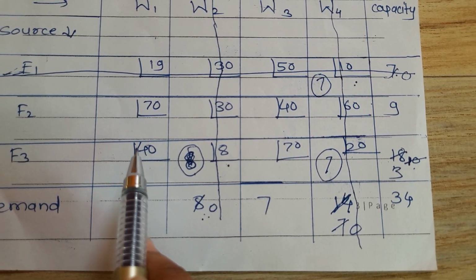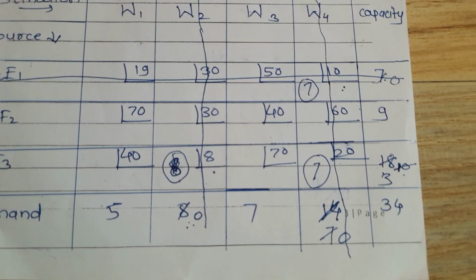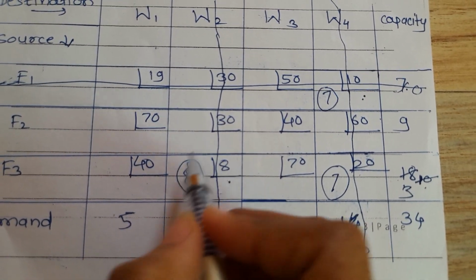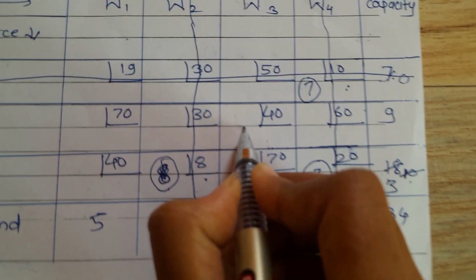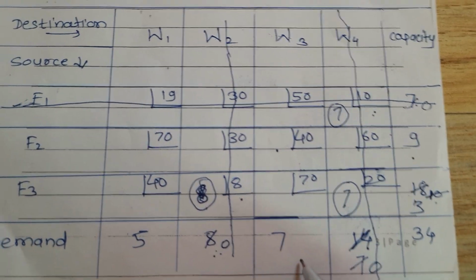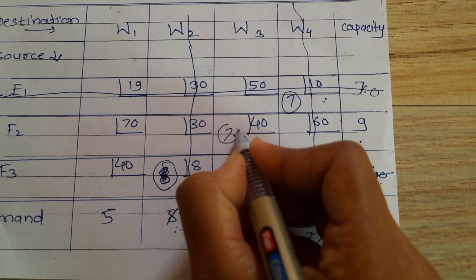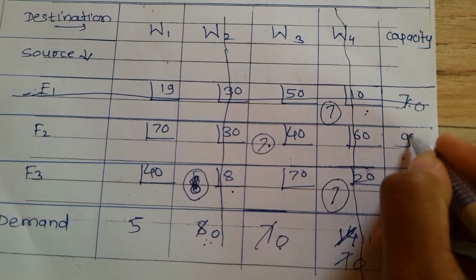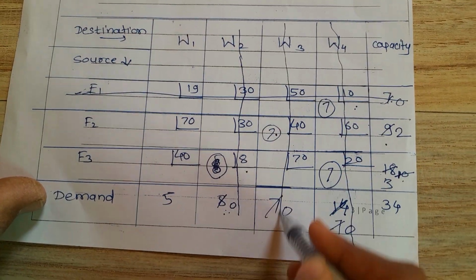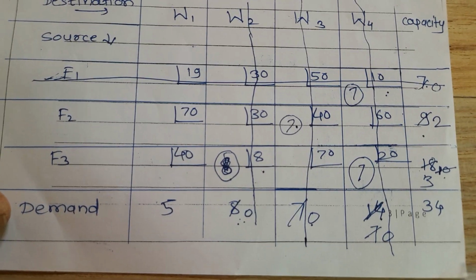Okay, now the remaining terms are 70, 40, 40, 70. There are 2 minimum costs, 40 and 40. Okay, now choose any one of these 2 elements. Any one. Suppose we select this 2 3 cell. Therefore, the corresponding capacity is 9, the corresponding demand is 7. Which is minimum? 7 is minimum. Therefore, we allocate here 7. It becomes 9 minus 7, it is 2. Therefore, this column is also fulfilled. Therefore, rough this column by pencil. Okay, you can rough it by pencil.